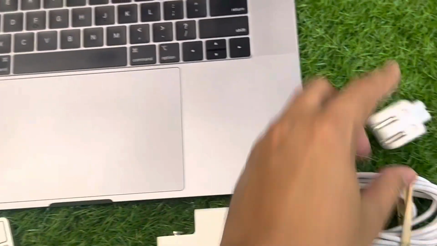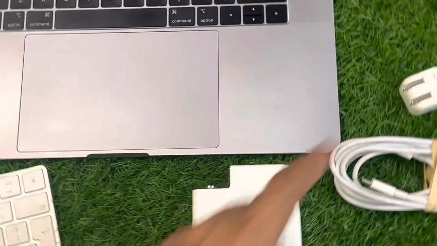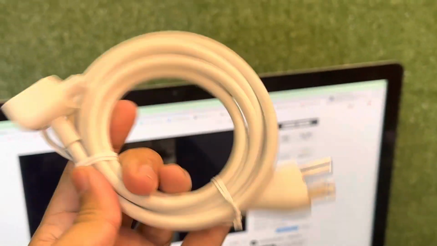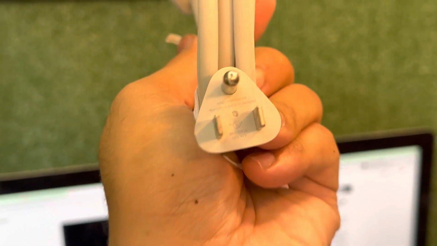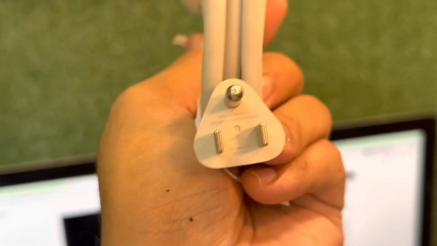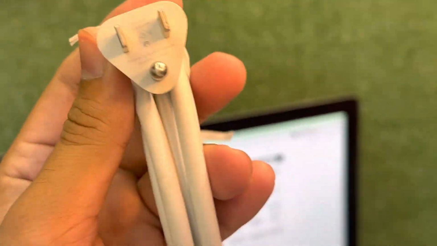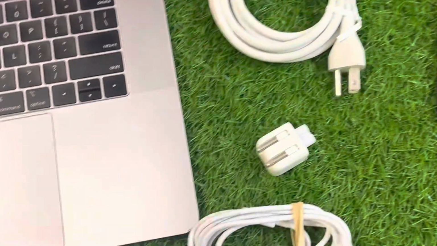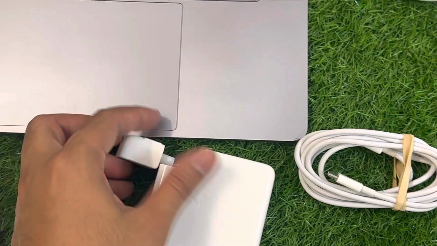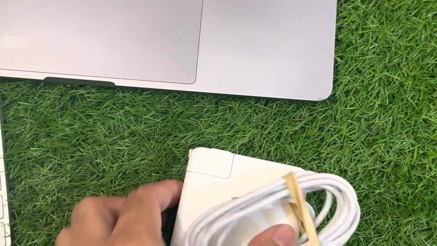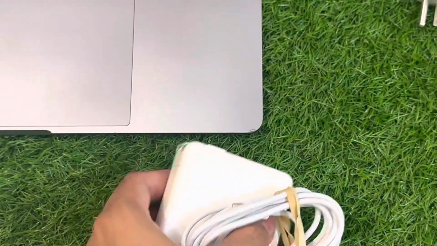And lastly we have this power extension. Nobody gives you this power extension because it is very costly and an extra thing when purchasing a MacBook. In the market they don't give it, because they give you the adapter, the small connector, and then type C. With those you can charge and plug in, right?